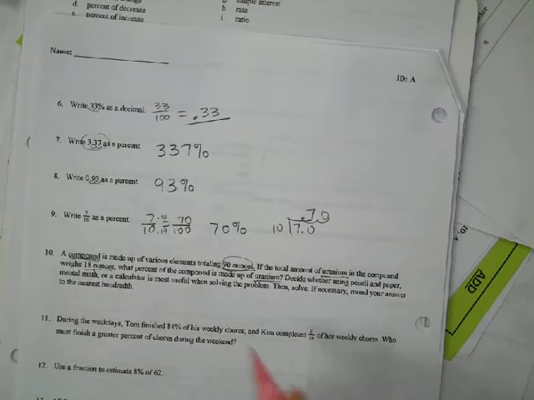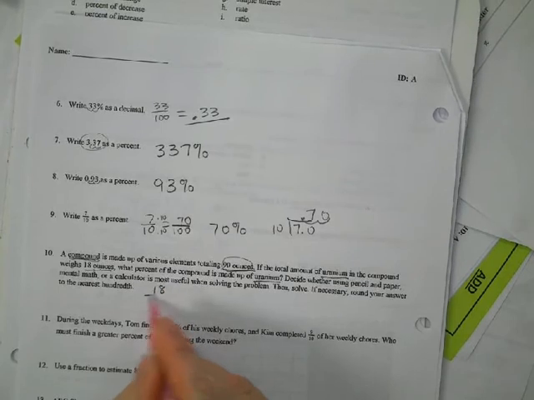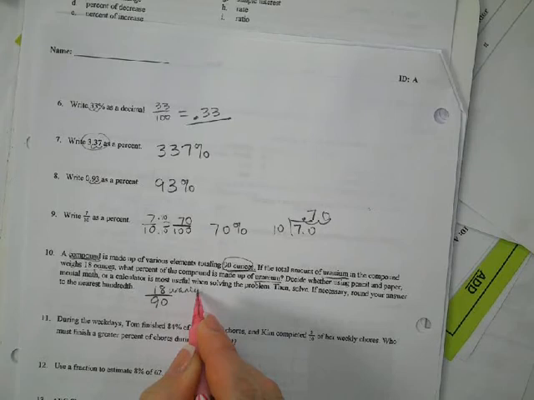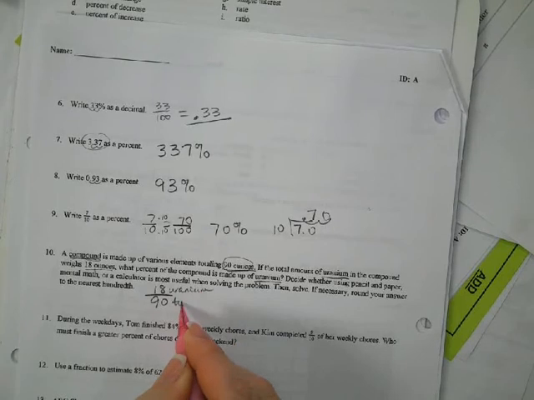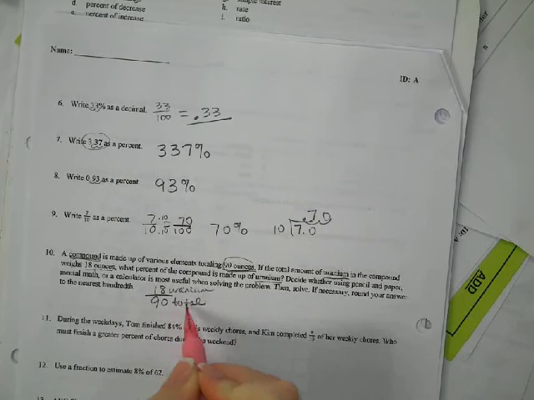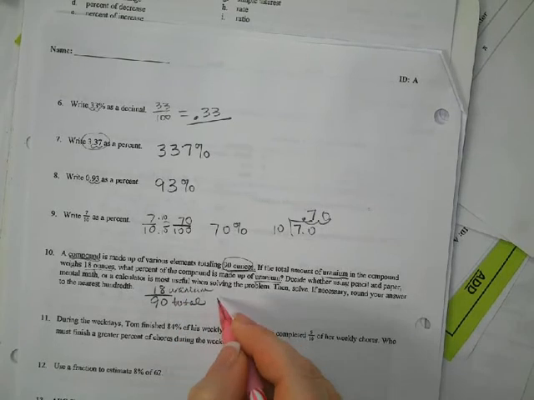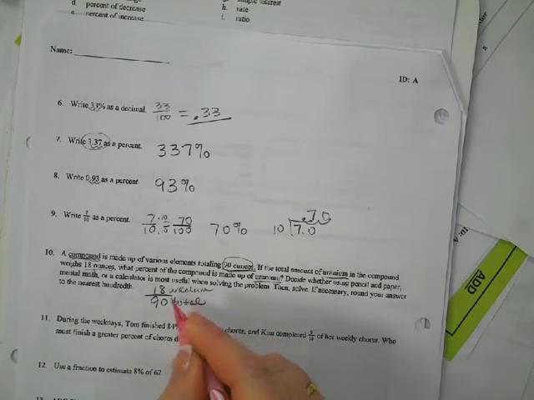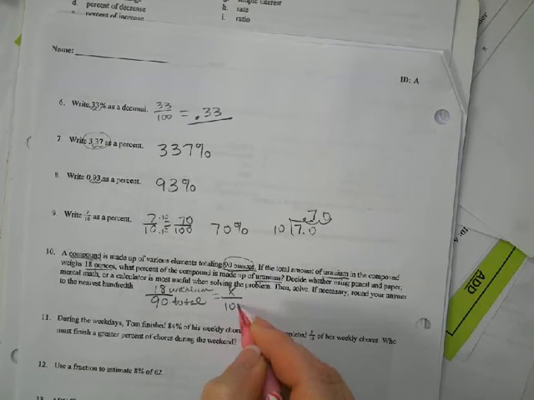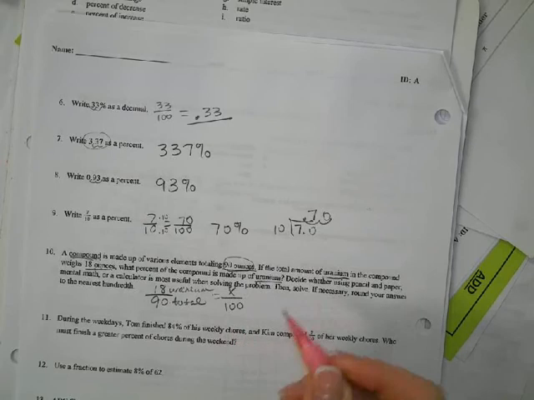As we've talked about before, I can write that as a ratio. So 18 out of 90 is uranium out of the total. So I'm looking for the part of the total. I'm looking for that percentage. So I could do this is over of, and I could be looking for the percent out of 100. So I could do it that way.